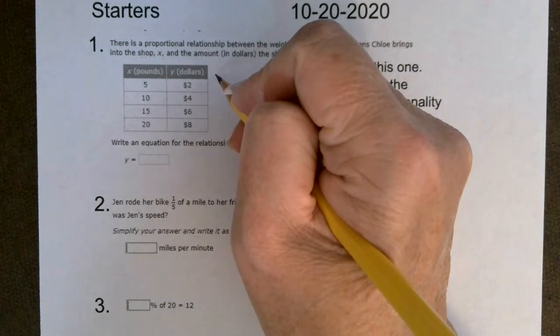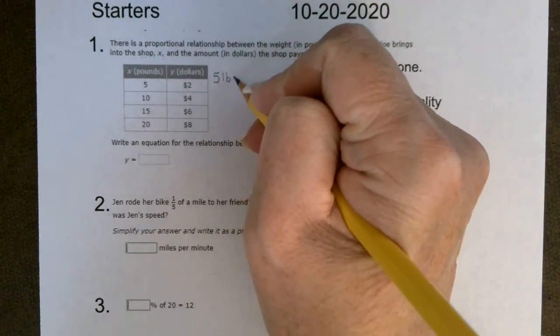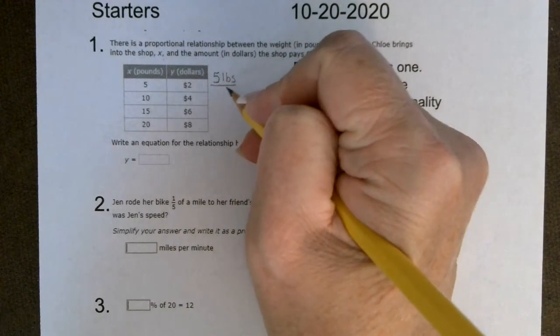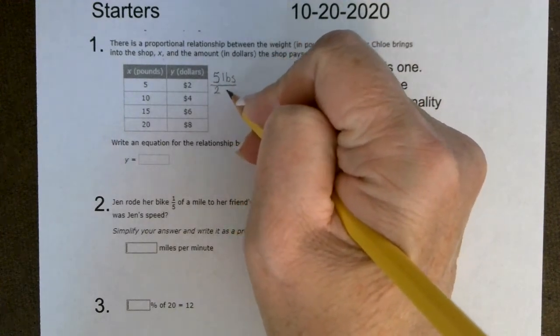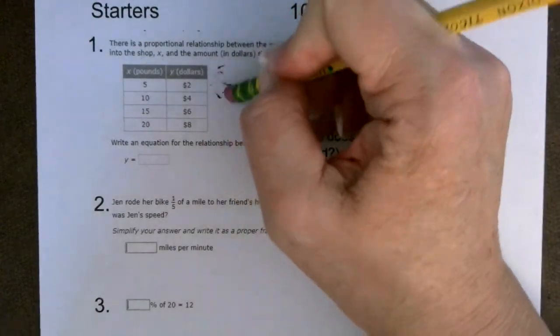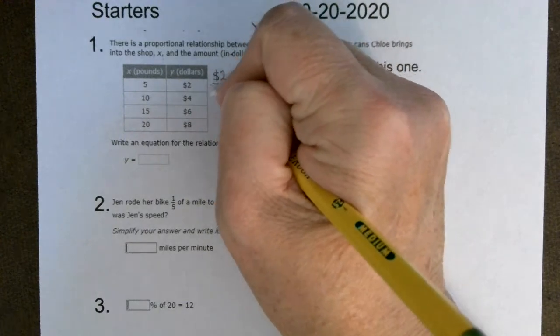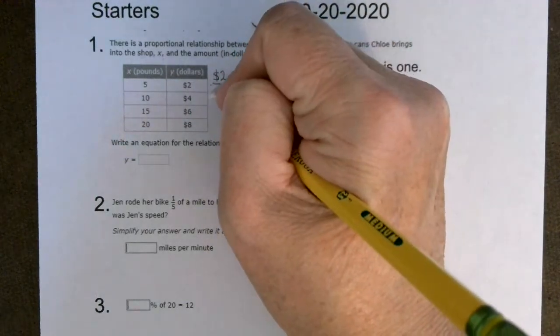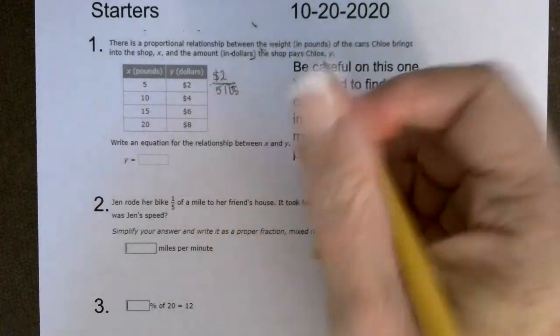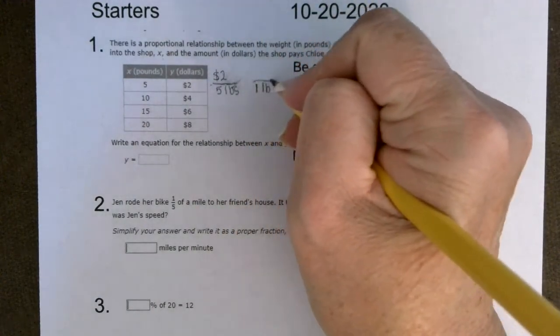So here we've got 5 pounds is $2. Sorry, that's backwards. So we have $2 for 5 pounds. And we want to know how much it's going to be for 1 pound.